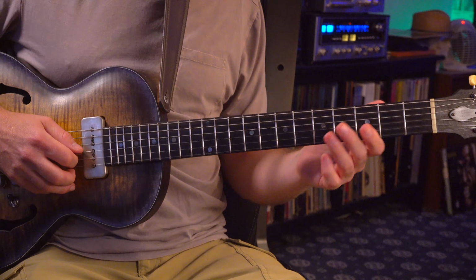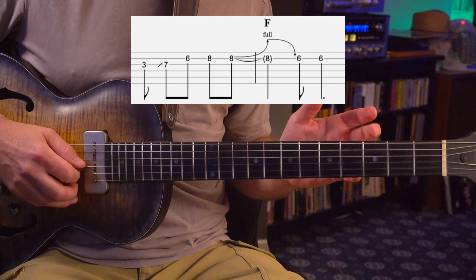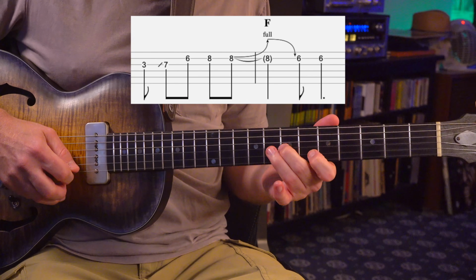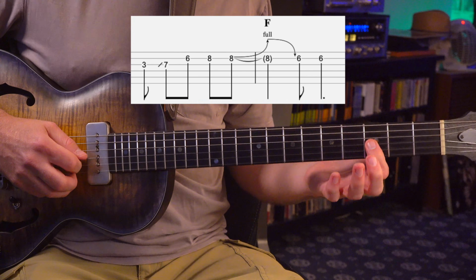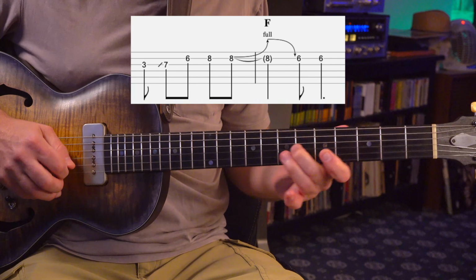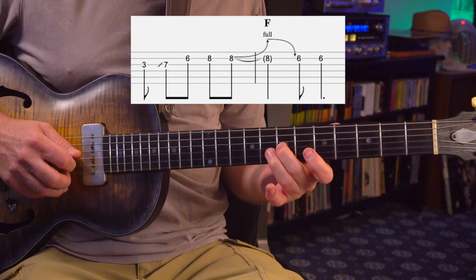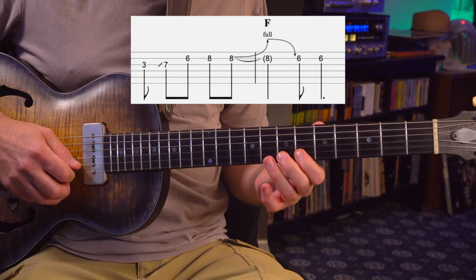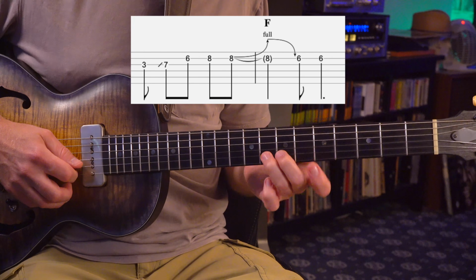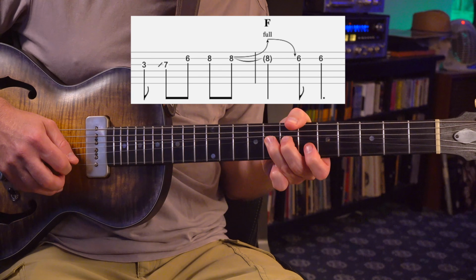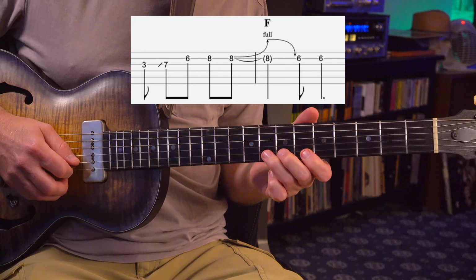All right, so this next lick starts in G minor pentatonic scale, pattern 1. And we slide up into pattern 2. So we start on the 3rd fret, 3rd string. We slide up to the 7th fret on the 3rd string. And then we're going to go 6, 8 on the 2nd string. Now here I'm going to do a full bend on that 8th fret 2nd string.